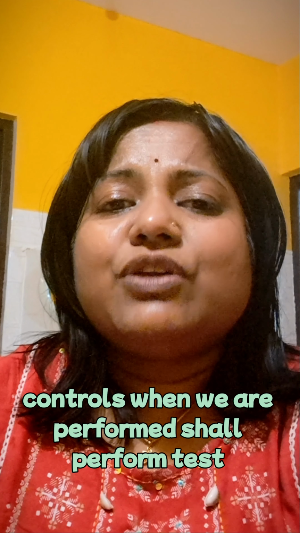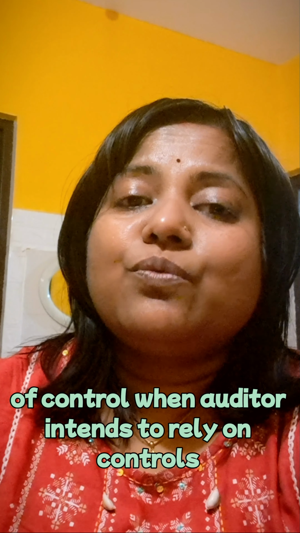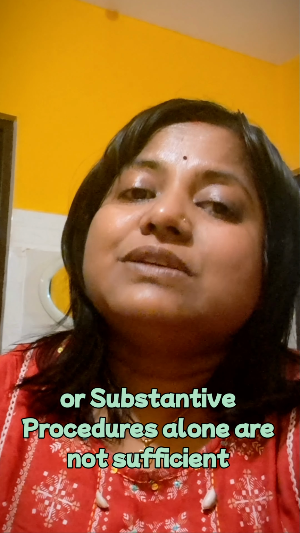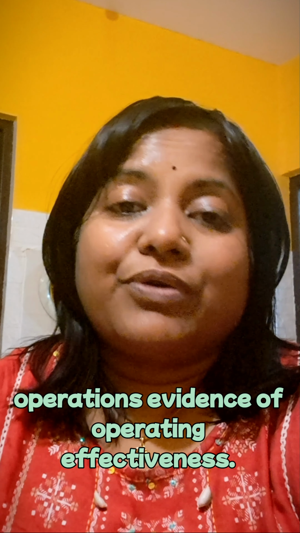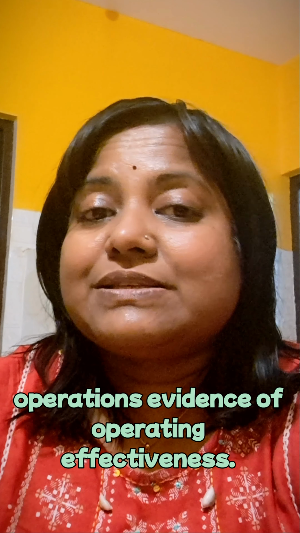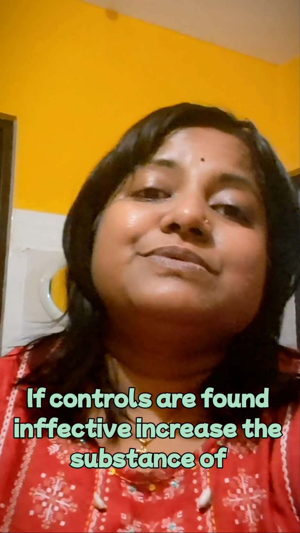Now, when is a test of controls performed? The auditor shall perform a test of control when the auditor intends to rely on controls, or when substantive procedures alone are not sufficient. Key considerations: nature of control, frequency of control operations, evidence of operating effectiveness. If controls are found ineffective, increase the substantive procedures.